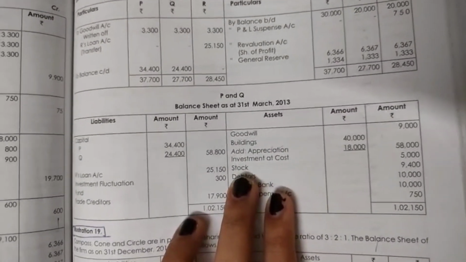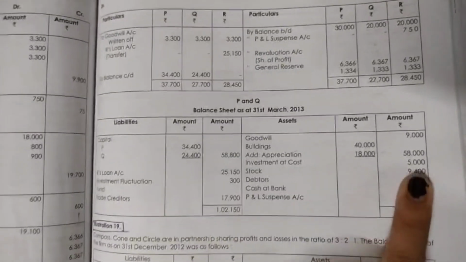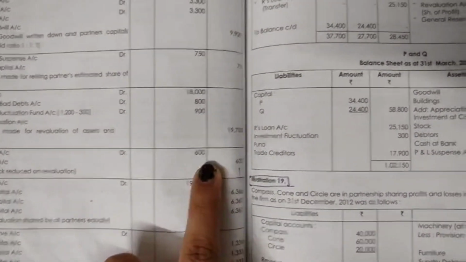Then comes stock. Stock is actually changed from 10,000 to 9,400. So 9,400 is shown here. The difference amount shall be shown in the revaluation account, that is rupees 600.